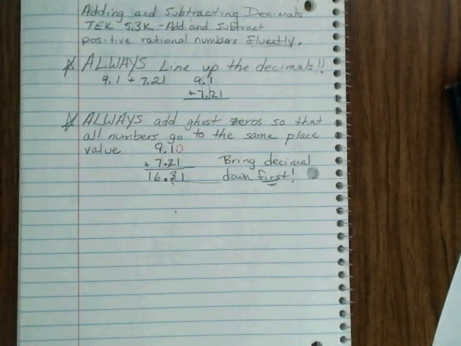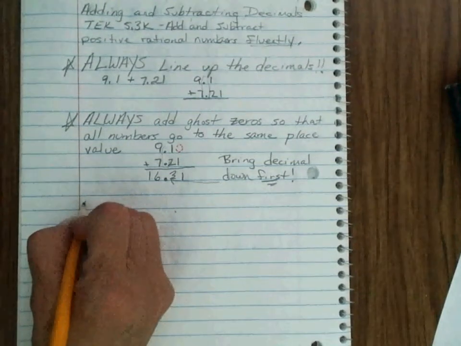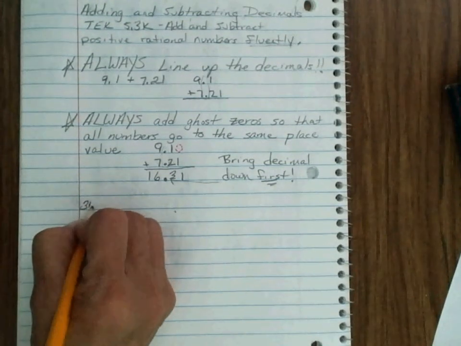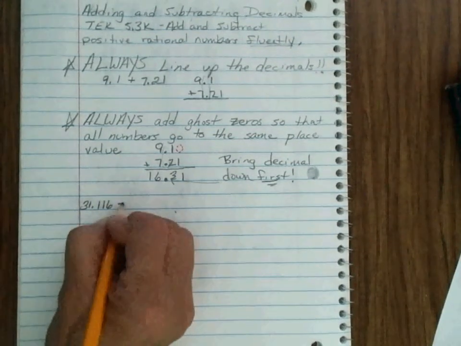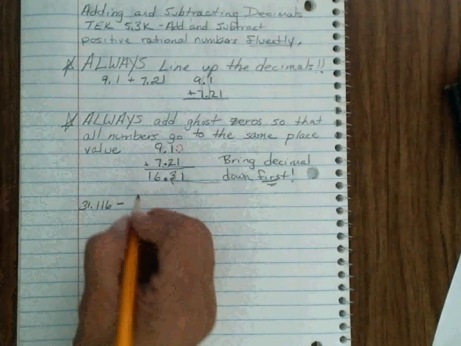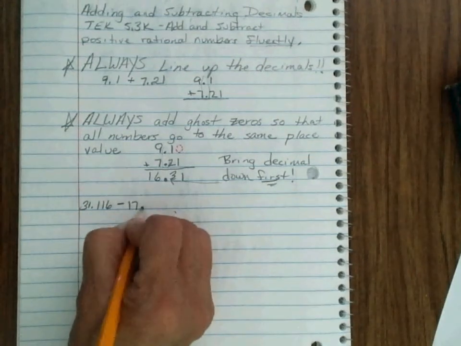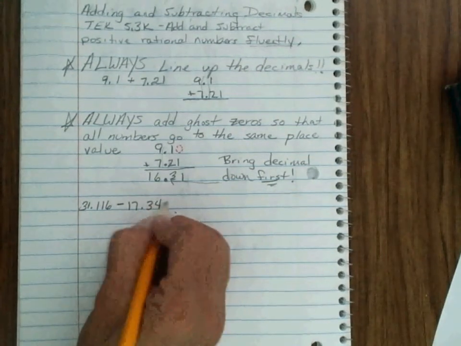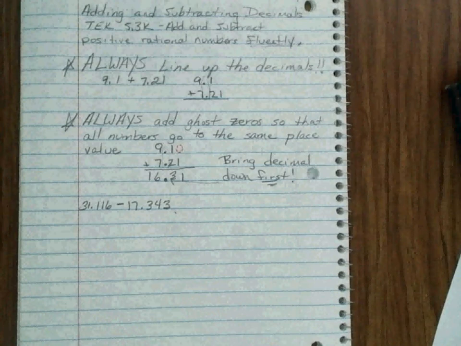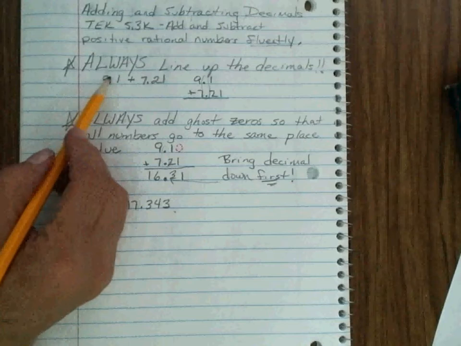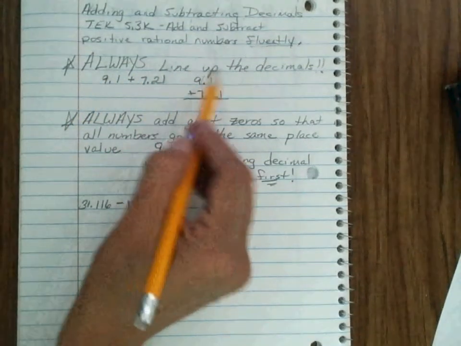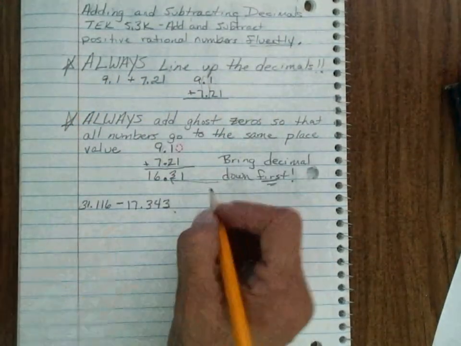Okay, let's try a subtraction one. We have 31 and 116 thousandths minus 17 and 343 thousandths. Okay? All right, so I'm going to look back up here, and it says always line up the decimals. First thing we do.